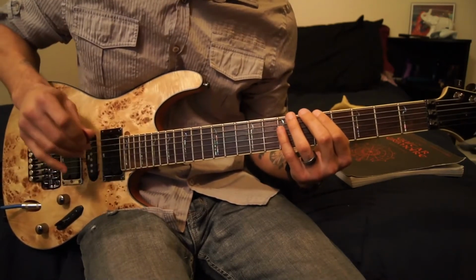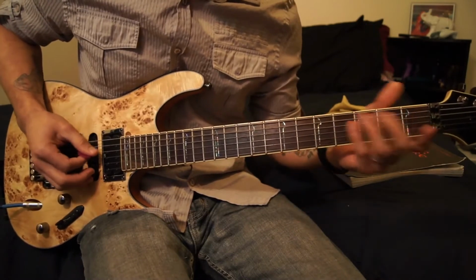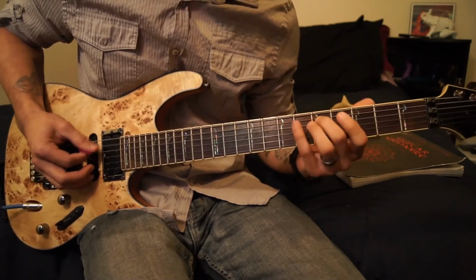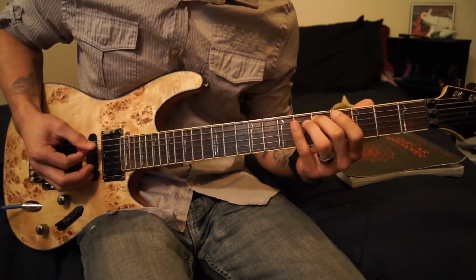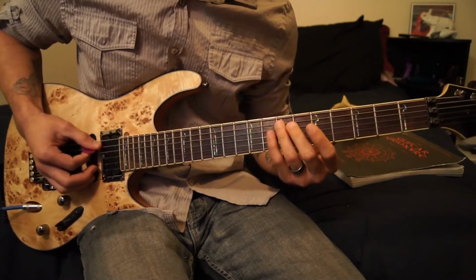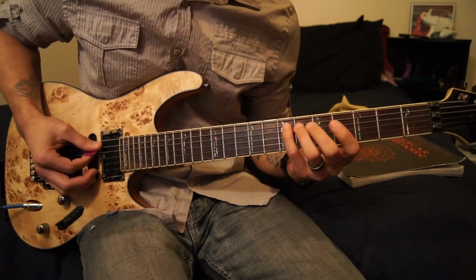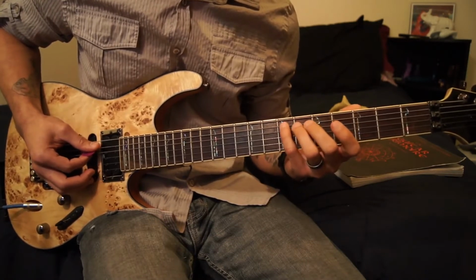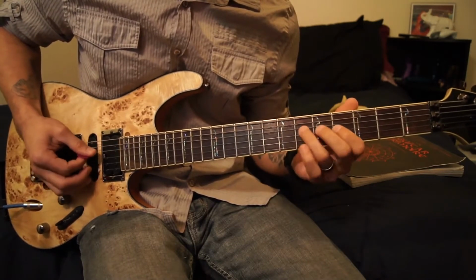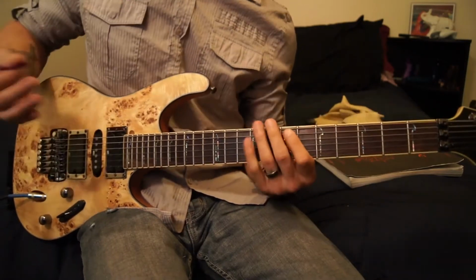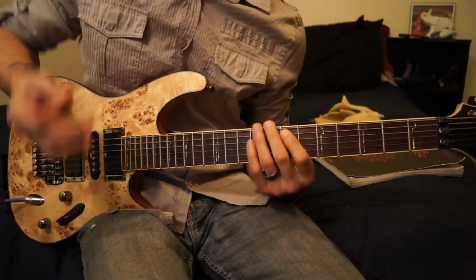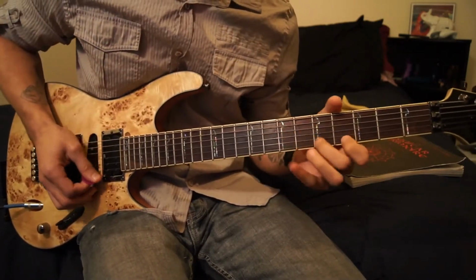Now, see how my ignorance is showing here? A, D. This must be E, right? A, B, C, D, E. So E major. Yeah, duh, because it's the 7th fret. It's the octave. So this was E major.